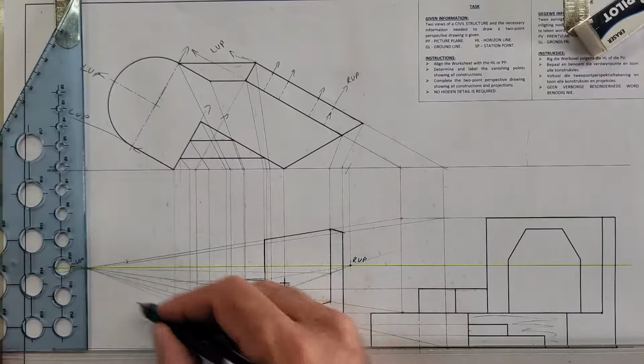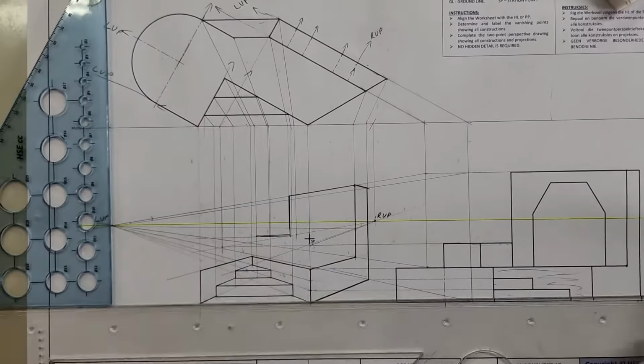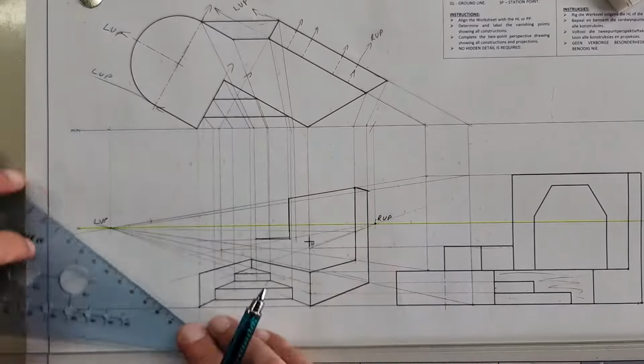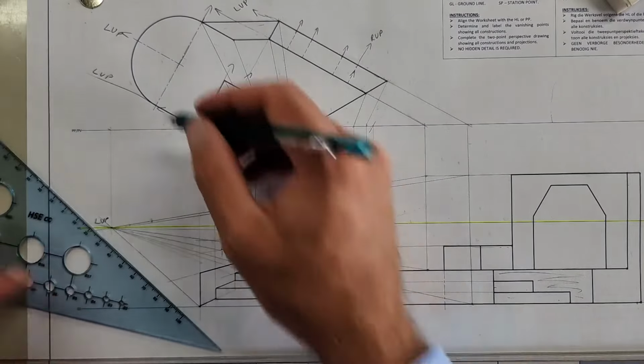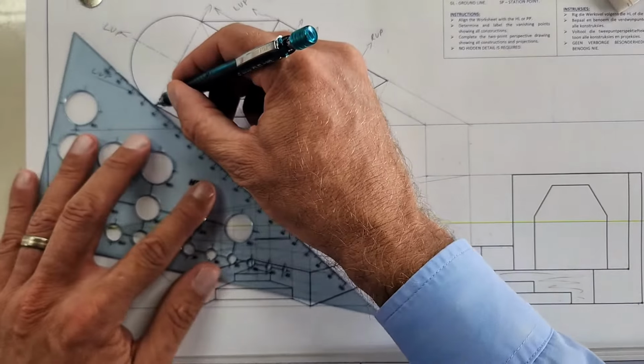All right, let's do this front to figure out this end here. So from this point, we're going to the left vanishing point. How far? Up to this point, aim that to the SP.